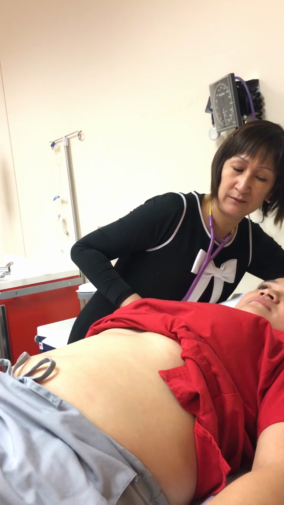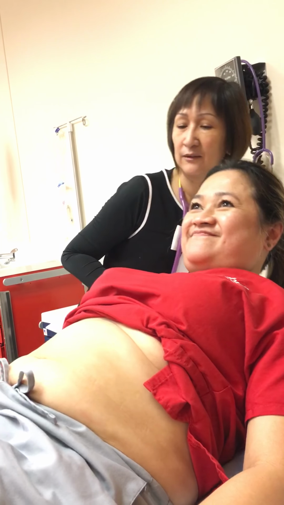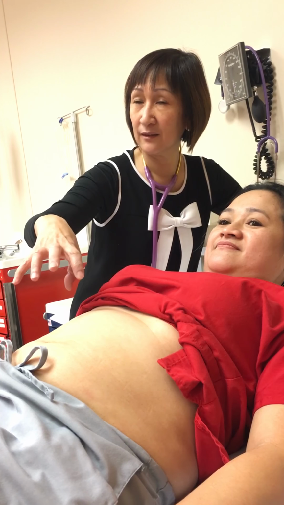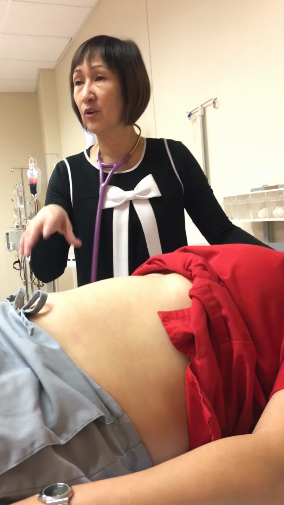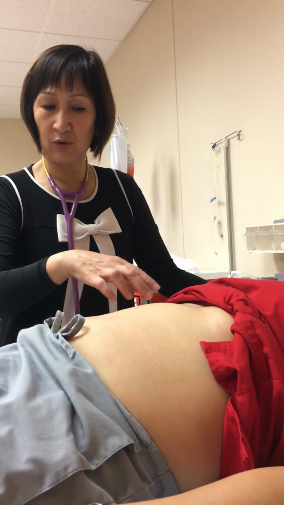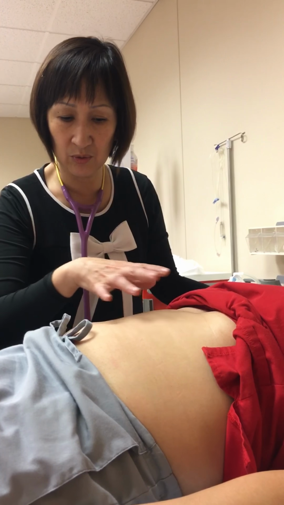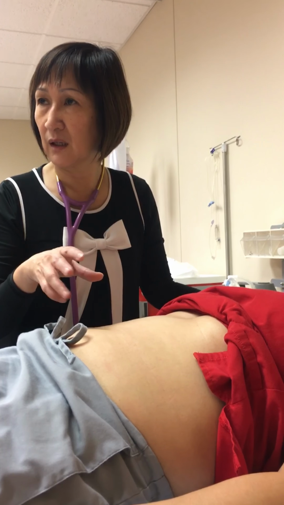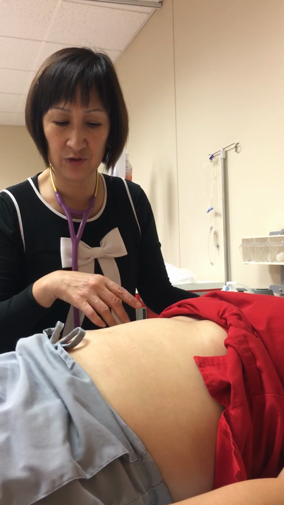Now, can you please raise your head off the bed? Okay, good. You will see the tensing of the abdominal wall, the abdominal muscles. Okay, down. There are no masses. You'll see the skin over the abdomen has pinkish undertones. There's no dark or faint dark blue discoloration.